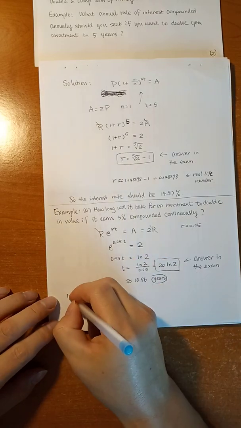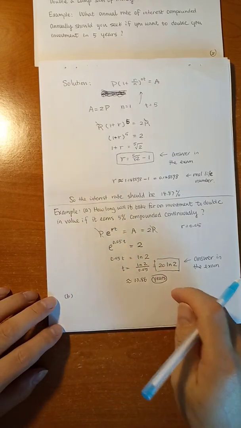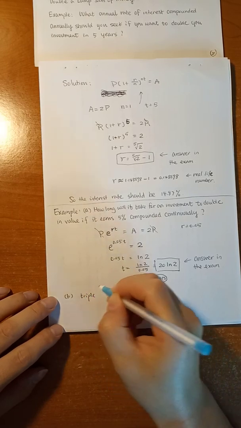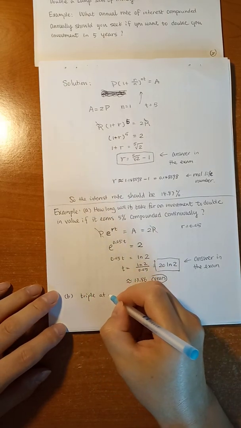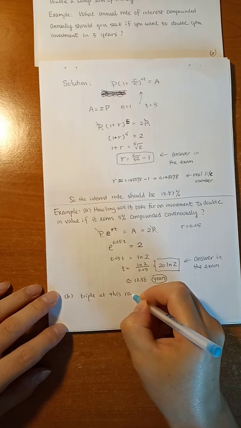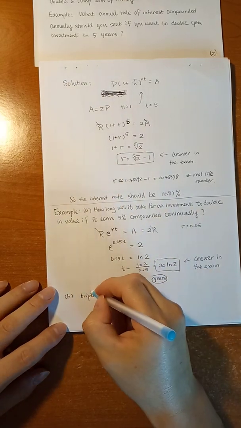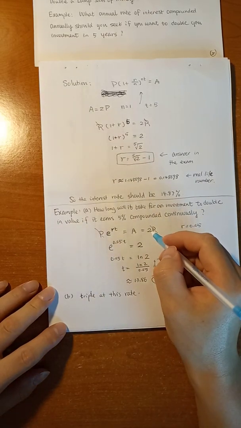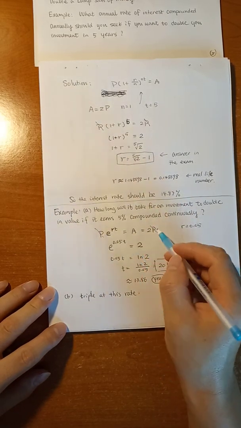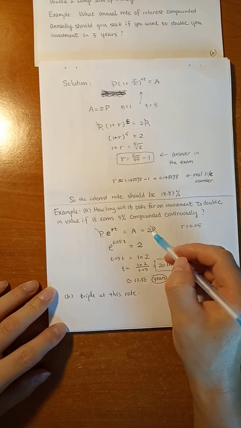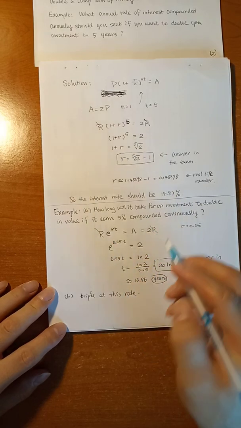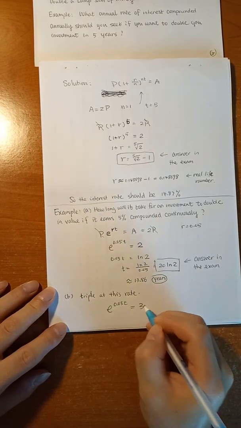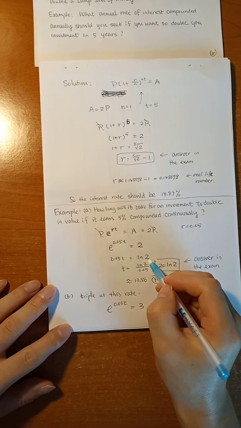And triple, if we want to triple the value at this rate, you just change this 2 to be 3. Okay, so everything will be kept except this 2 is going to be the number 3. So basically, you're solving the equation like this. You just change this 2 to be 3.